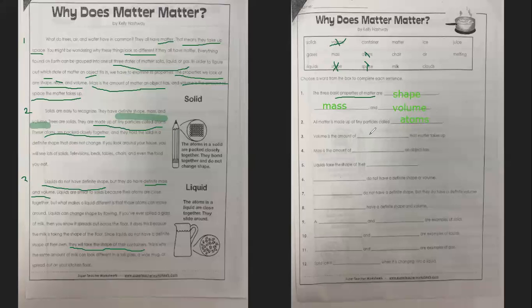Okay, volume is the amount of blank that matter takes up. So you come over here and look for volume. I'm not going to give you all the answers, but it's really important that you understand the answers are in this passage and you need to go back into it and find the best answer. And if you read the different words, so maybe volume is the amount of liquids that matter takes up. That doesn't really make sense, so try a different word.